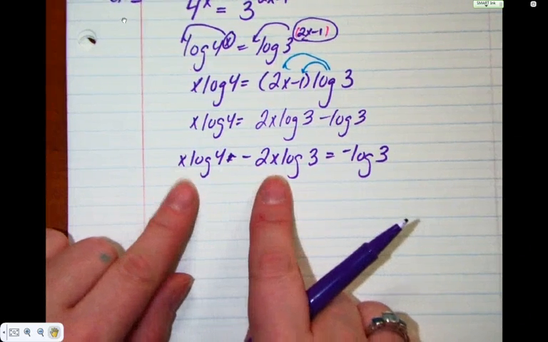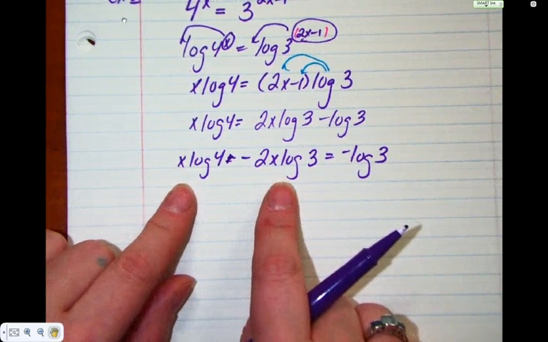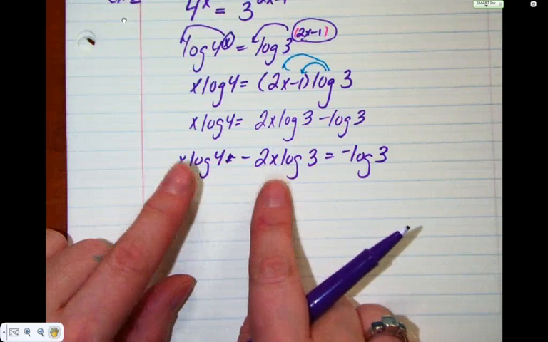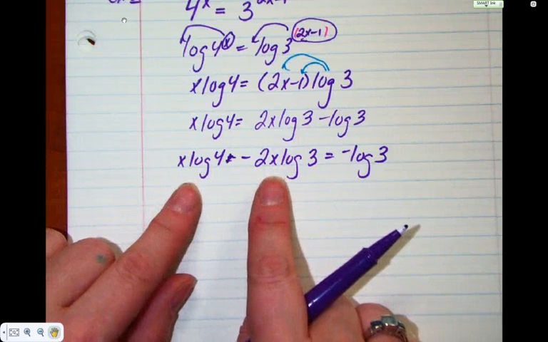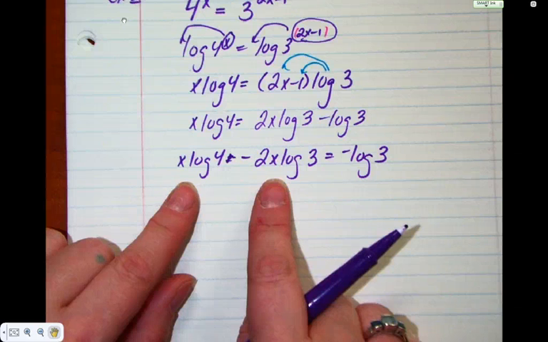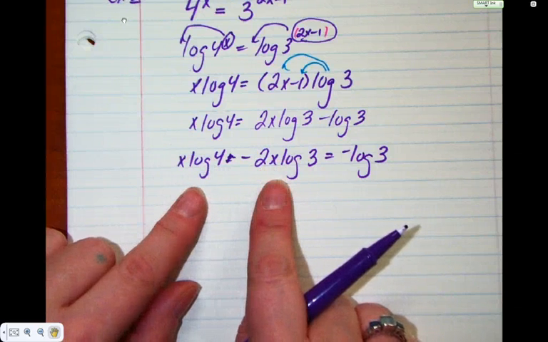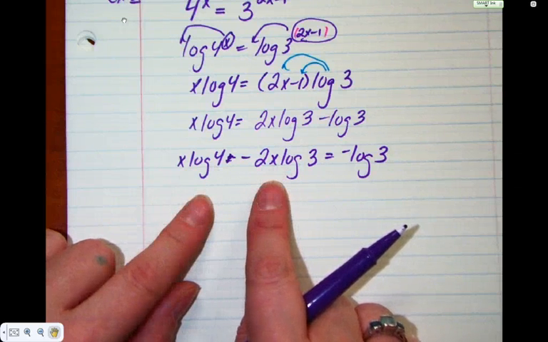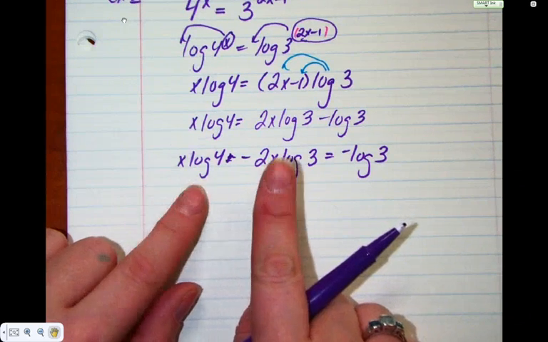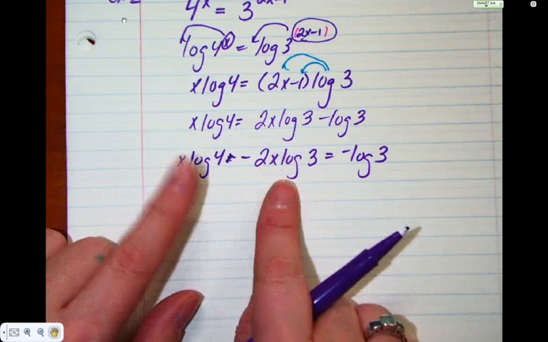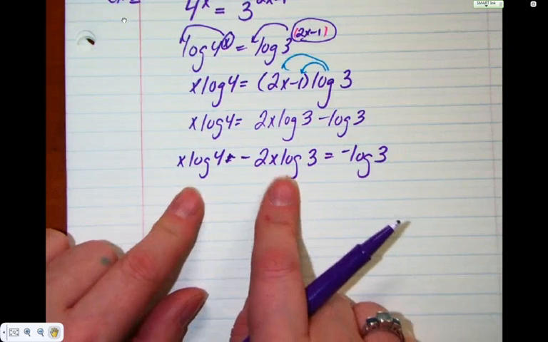How can I isolate that x? Because anything with an x I want on the left, anything without an x I want on the right. So these both have x's. Okay, so I'm stuck on isolating. How do I get an x by itself when there's 2 different terms?